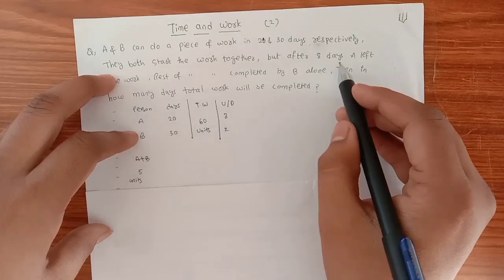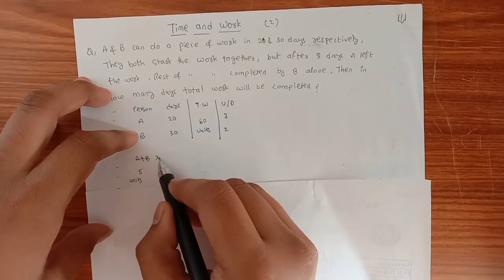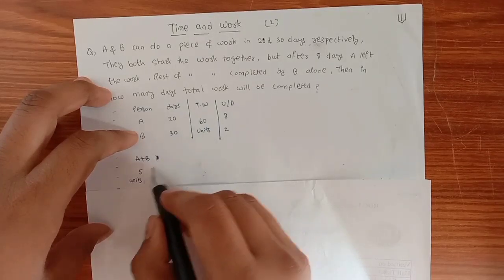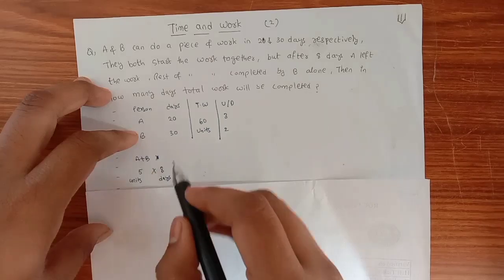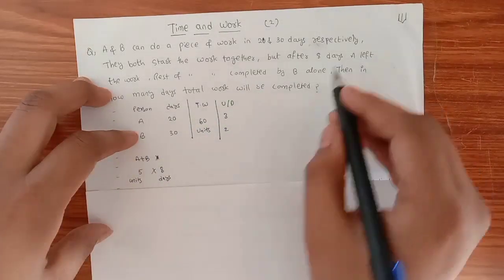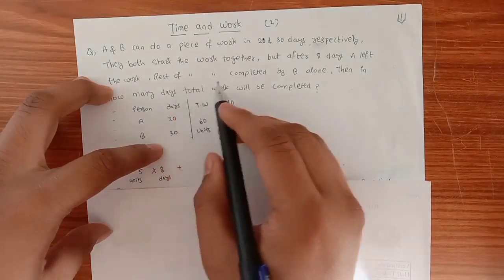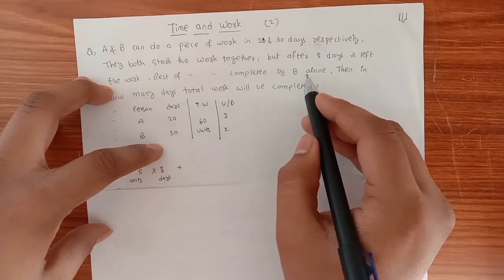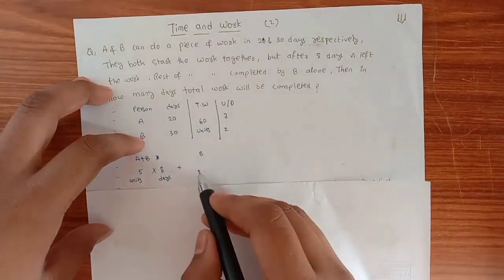But after 8 days, A left. So up to 8 days, you can see they both work together, but after the 8th day A has left. So now A has left. The rest of the work is completed by B alone. So now B is going to complete the work.